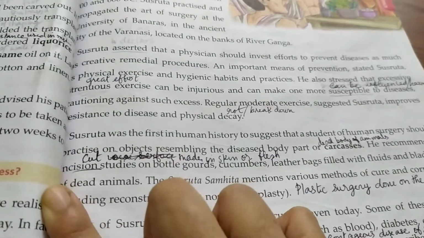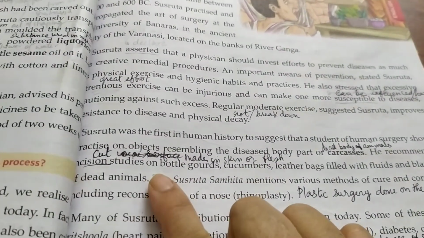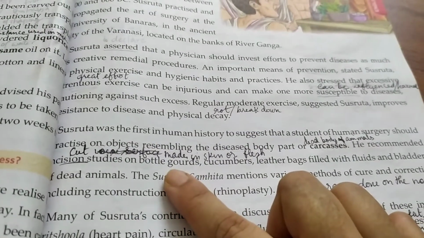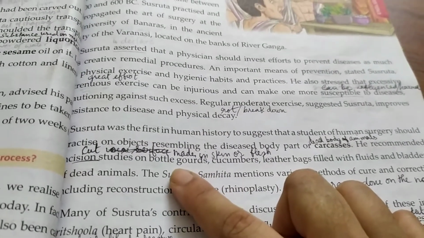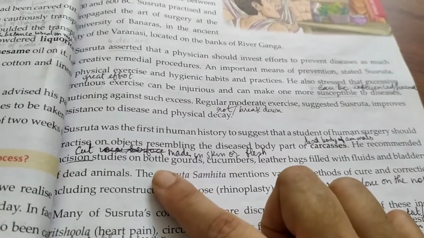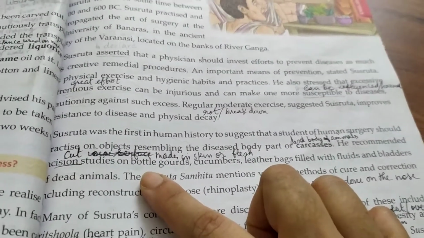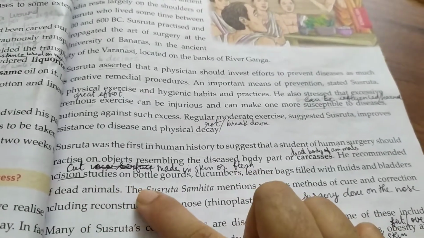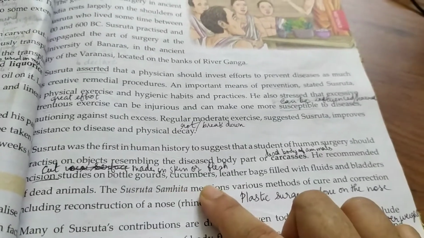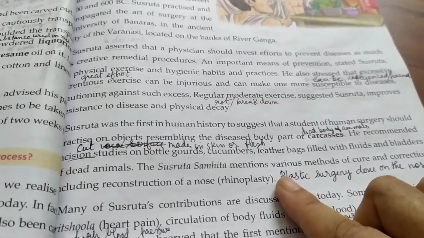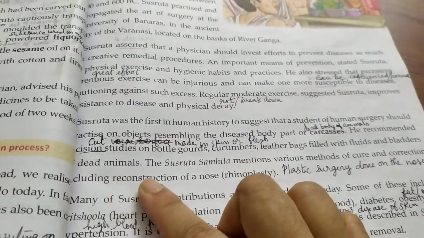He recommended incision studies on bottle gourds. Incision means the cut made in the skin or flesh. He also recommended incision studies, that means Susruta is telling that we should do studies on bottle gourds, cucumbers, leather bags filled with fluids and bladders of dead animals.